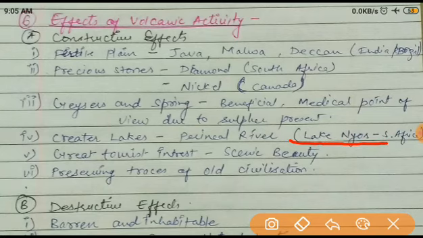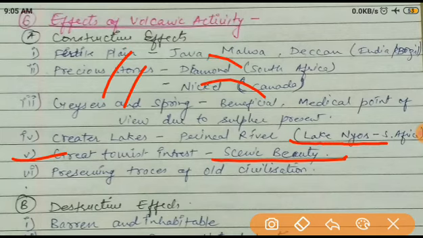Next one is great tourist interest for the scenic beauty. When the lava comes out, it creates a large amount of fertile soil, and it creates very good vegetation. Vegetation is very high in that particular region, and it looks very, very beautiful. So tourists are attracted towards it, and it becomes a tourist place. That's why it gives revenue to the government when tourists come.